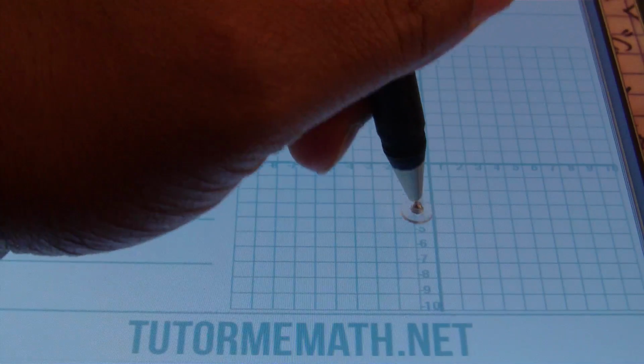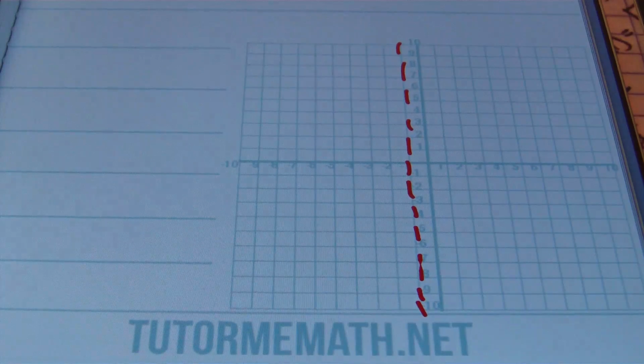There you go. I know you're jealous. Don't be jelly, because my graph looks better than yours. All right, there you go. What you say? Oh, yours is better than mine? Forget you then. I ain't scared of you no more.